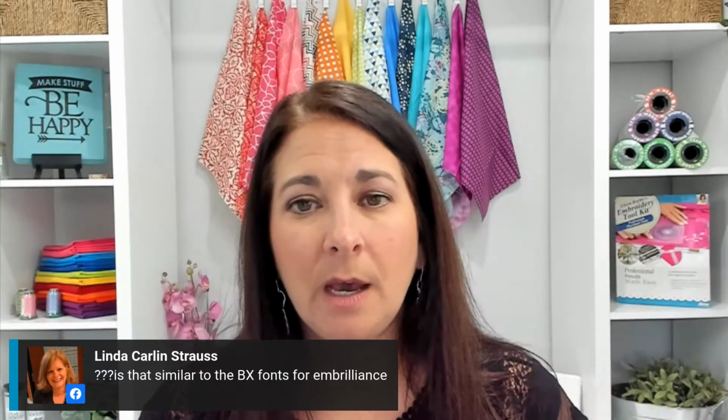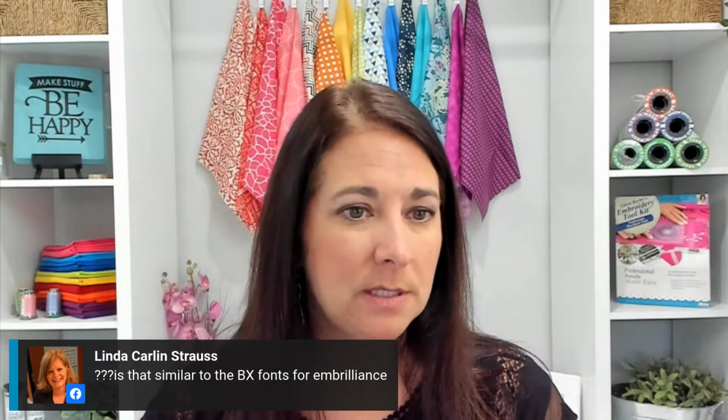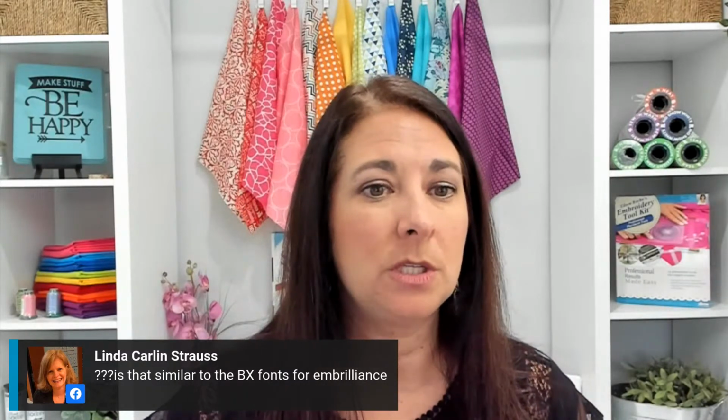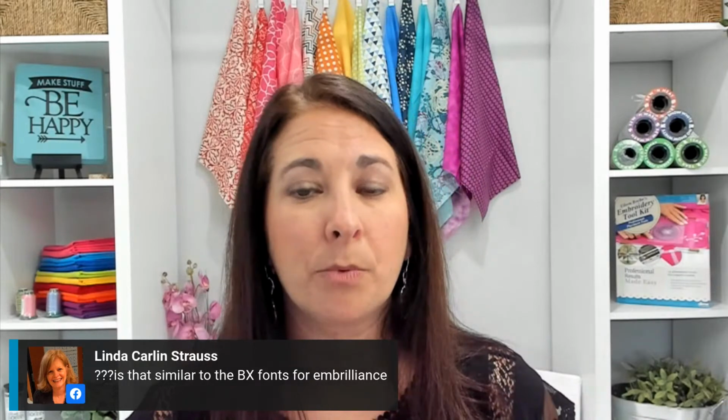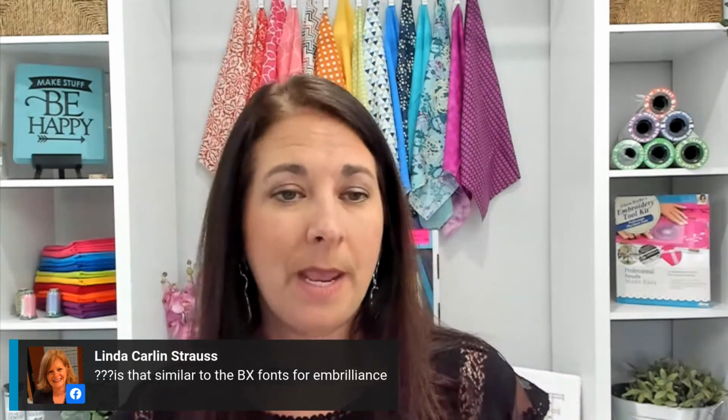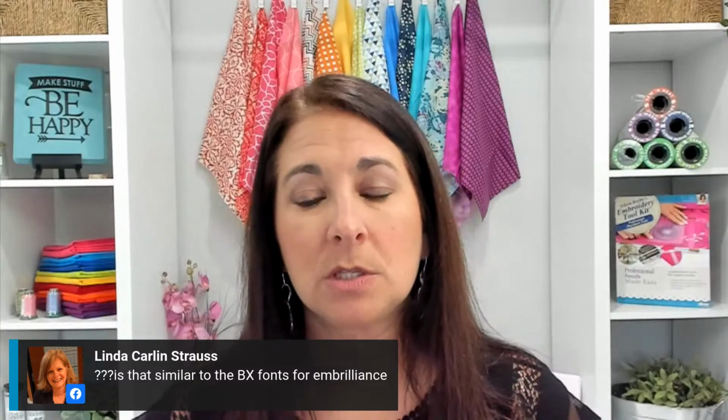And then Linda Carlin Strauss says, is that similar to the BX fonts in Brilliance? So we don't read BX fonts. That is specific to Brilliance software. And so for us to use the keyboard font, you use the font editor and it maps those fonts. And so then you don't have to have BX fonts. It could be any file type from any embroidery machine or software that you can use in the font editor.